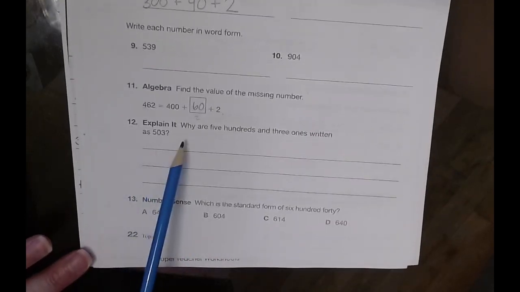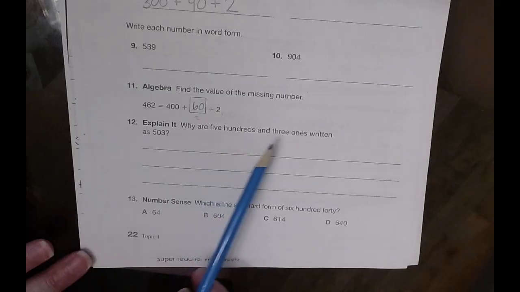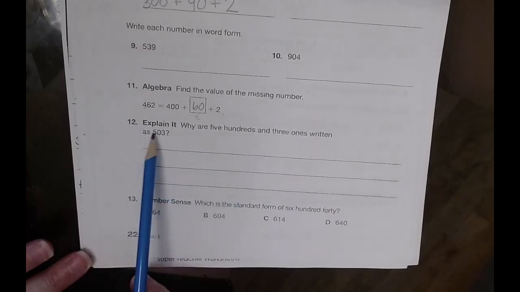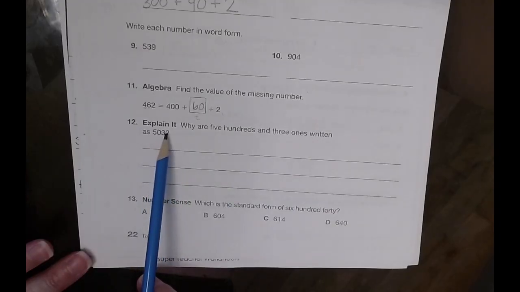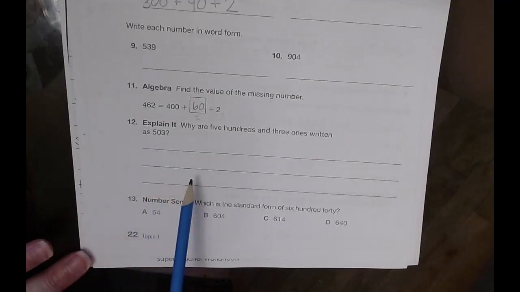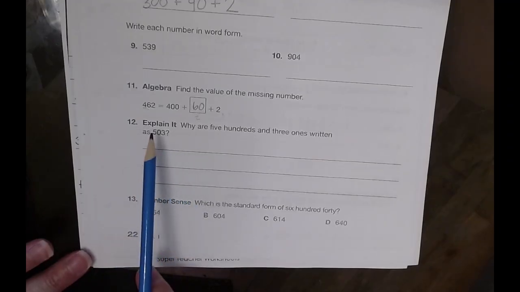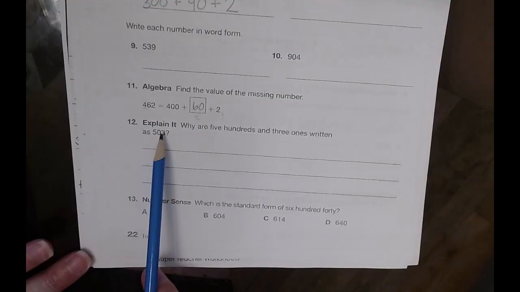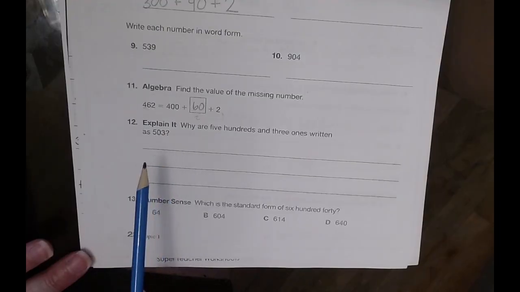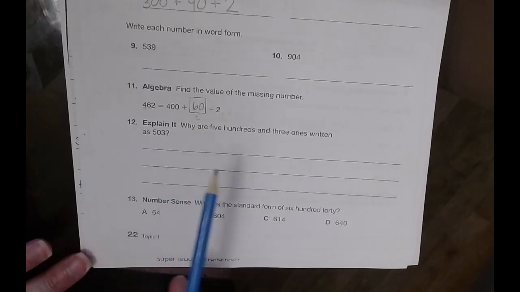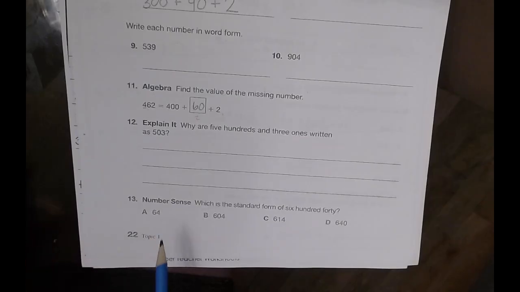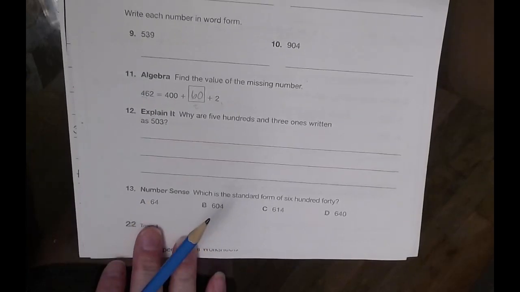Right here, it says, why are 5 hundreds and 3 ones written as 503? And at the end of the day, the easiest answer for this is because 5 is in the hundreds place and 3 is in the ones place. There are no tens. So it's just place value knowledge. Your terminology, if your child does not know their place value vocabulary, this is going to be very difficult.